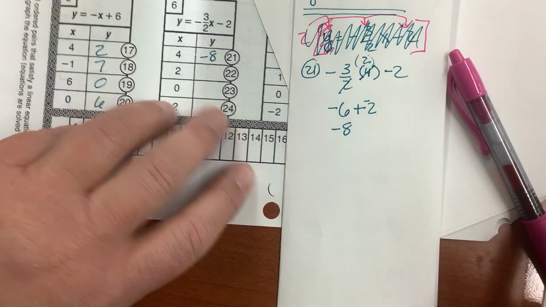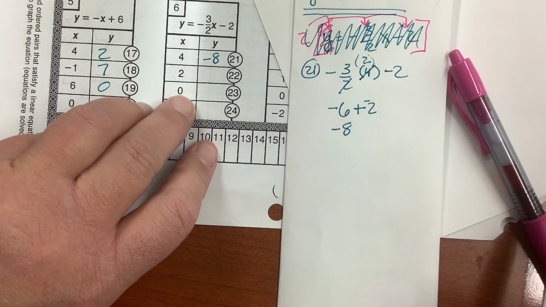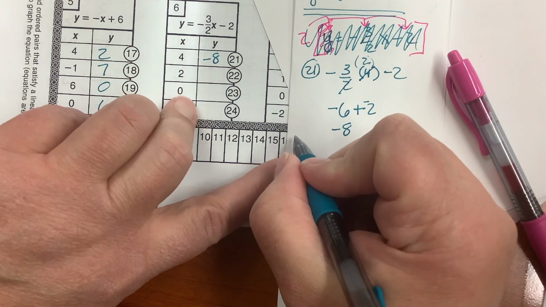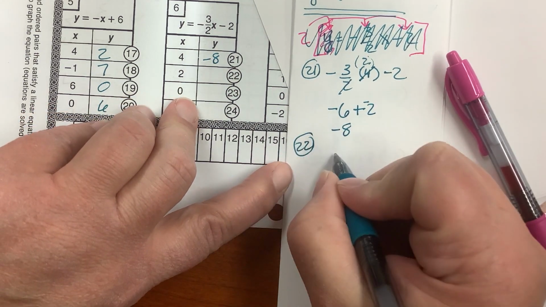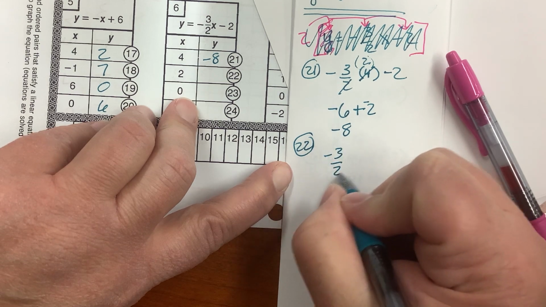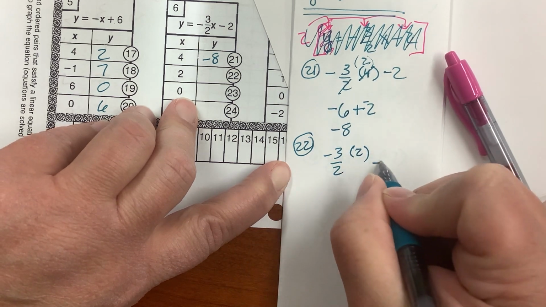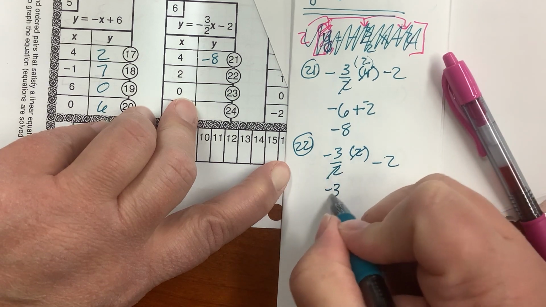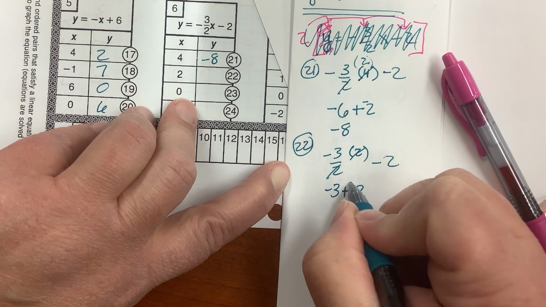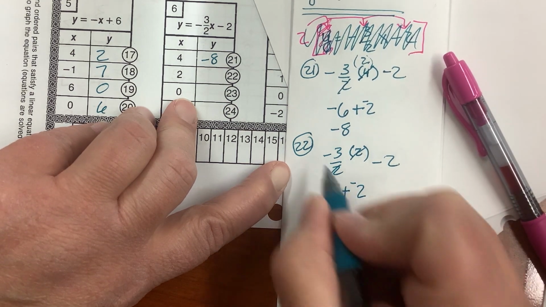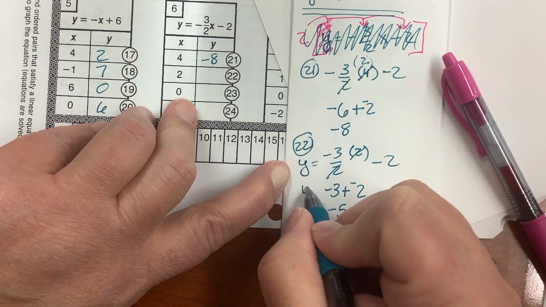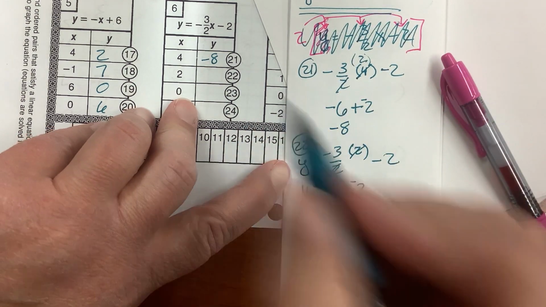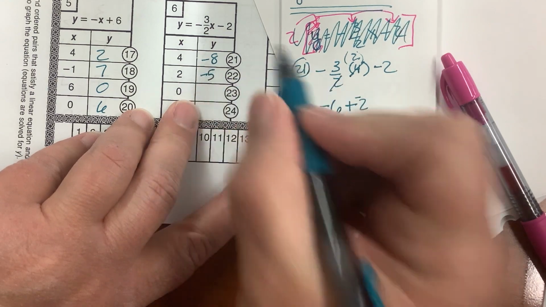Now, you know I'm actually going to go back and check all of these with my calculator because I make mistakes. Here we go. 22. Negative 3 over 2 times 2 minus 2. 2 and 2 cancel. Negative 3 minus 2 plus negative 2, negative 5. Why aren't you writing the y equals? Shush. I am. In my head, I see that y equals. Y equals negative 5, negative 5.